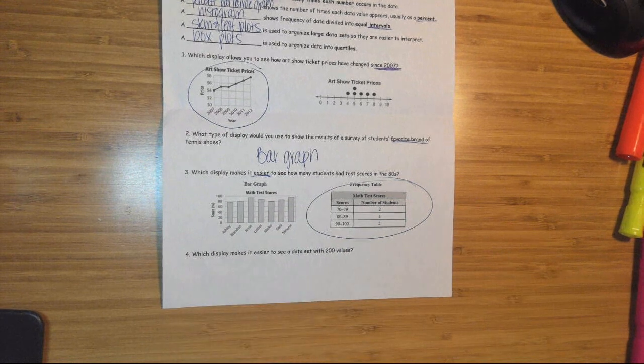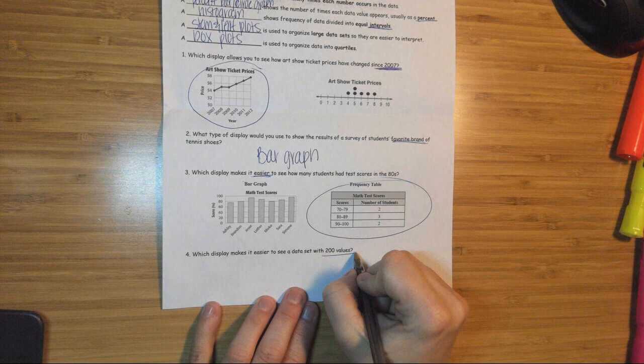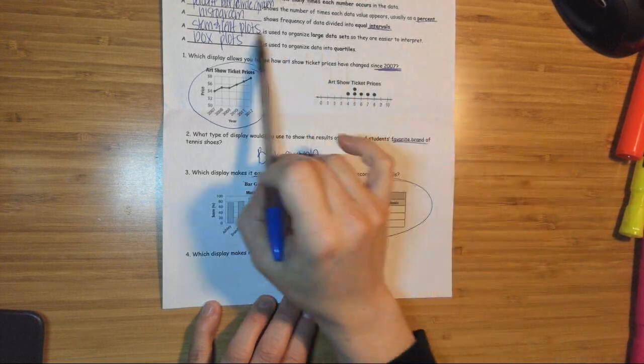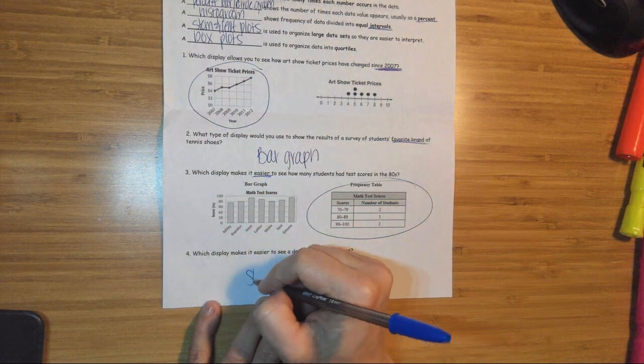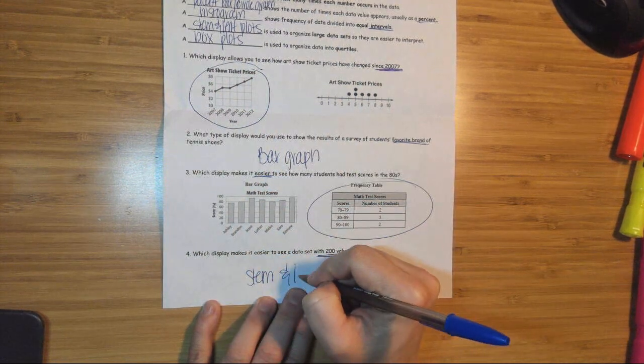And then the last one, which display makes it easier to see a data set with 200 values? That's a very large number. So if you look up here, large data sets, we're going to make a stem and leaf plot.